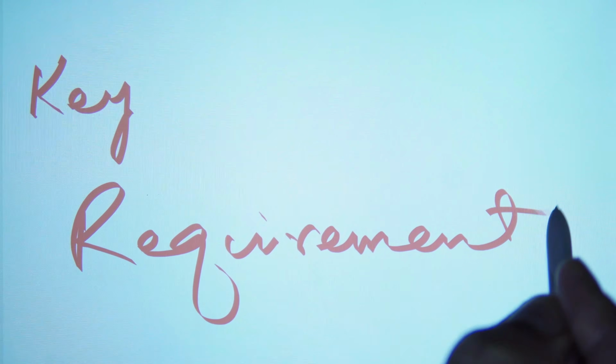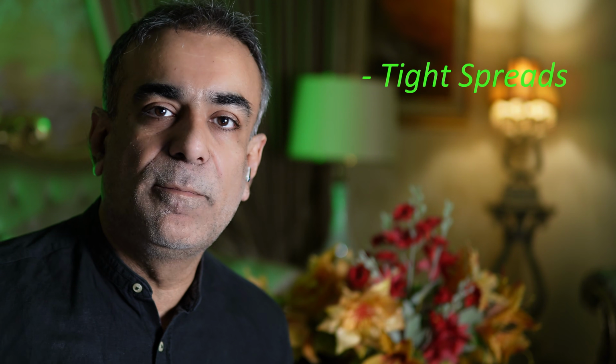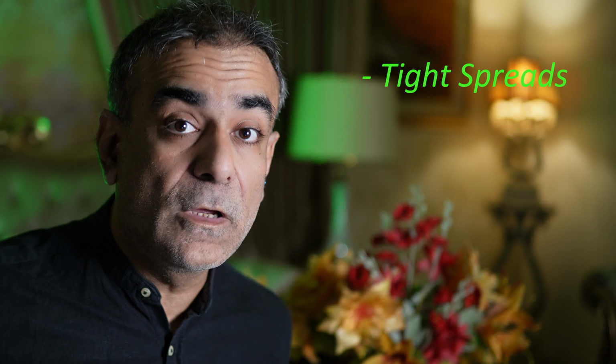Now that we understand these two confusing settings of the EA, let's look at some of the requirements of the EA as well. This EA will work on any pair as long as the spreads are tight. And this is true for every scalping EA because of the number of trades. If the spreads are not tight, then you're paying the broker a lot of money. So the broker is getting rich.